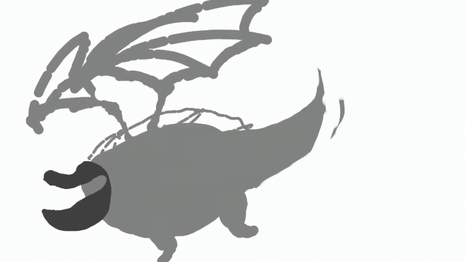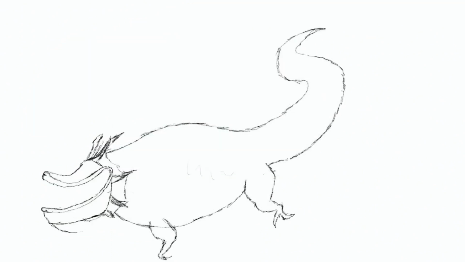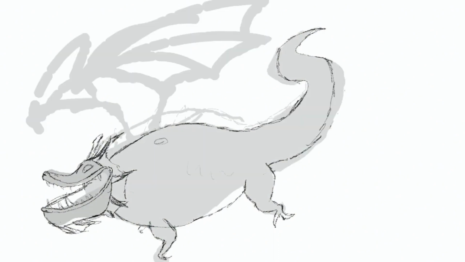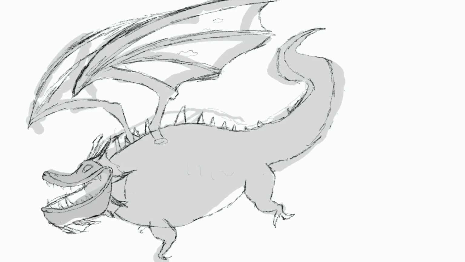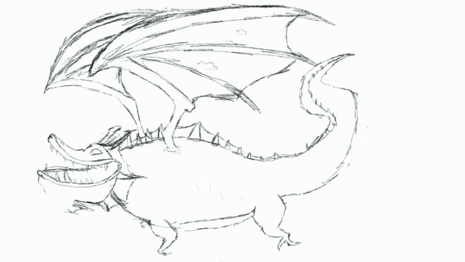So I made his tail a bit longer and finally traced over the whole thing. This is when I can actually add some detail, like this little neck thing and spikes. And then I'm just gonna slightly adjust some more proportions.